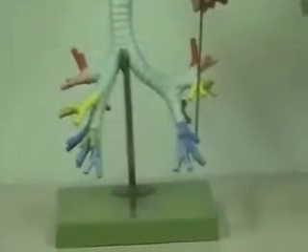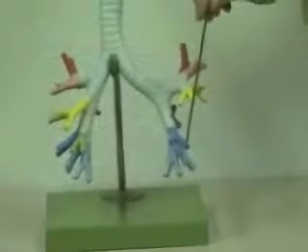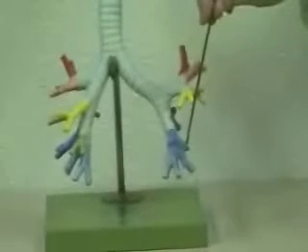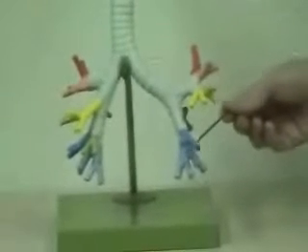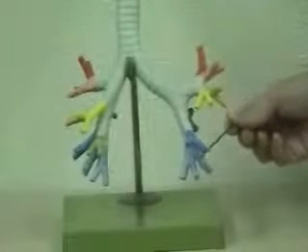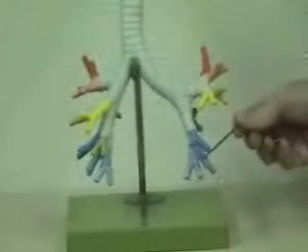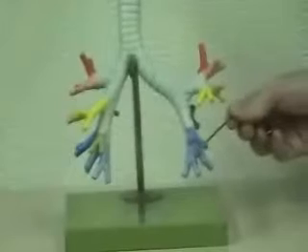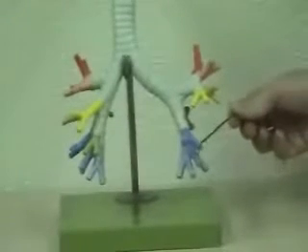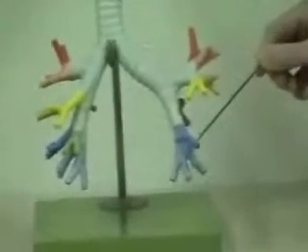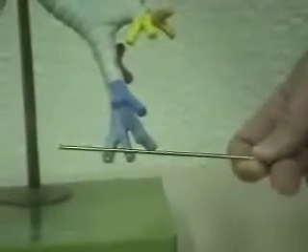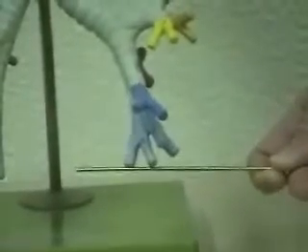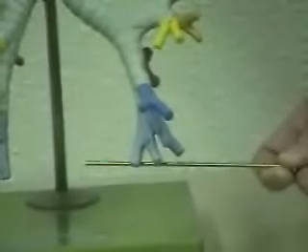The other is the anterior basal segmental bronchus of the inferior lobe of the left lung. This one here actually represents one segmental bronchus. This is called the lateral basal segmental bronchus of the inferior lobe of the left lung. And then this last one here is the posterior basal segmental bronchus of the left lung.